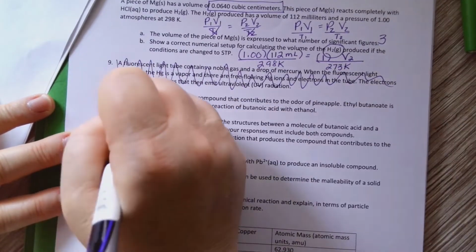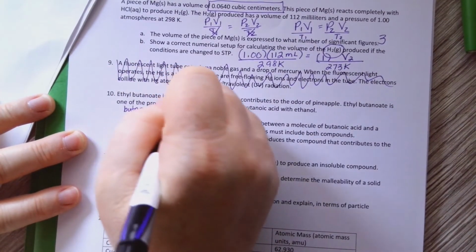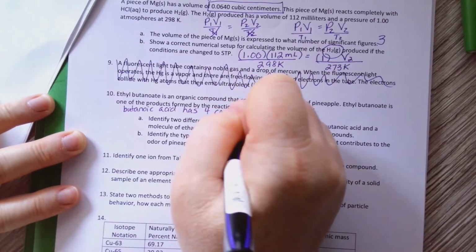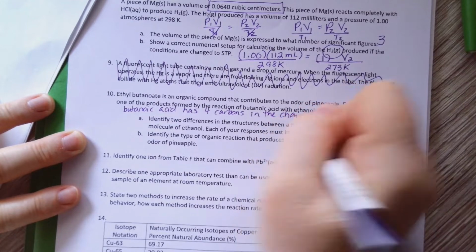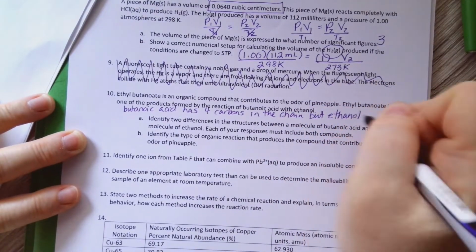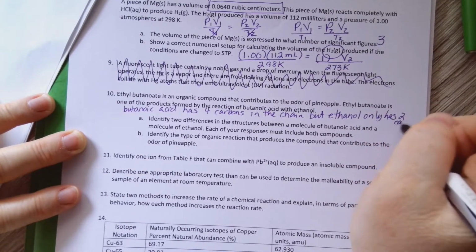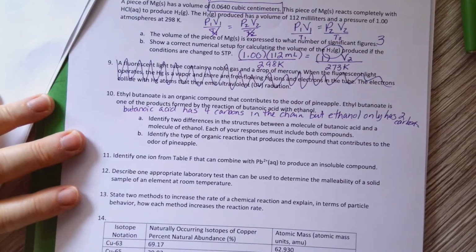So butanoic acid has 4 carbons in the chain, but ethanol only has 2 carbons. Okay, there's one difference. Now I need a second one.